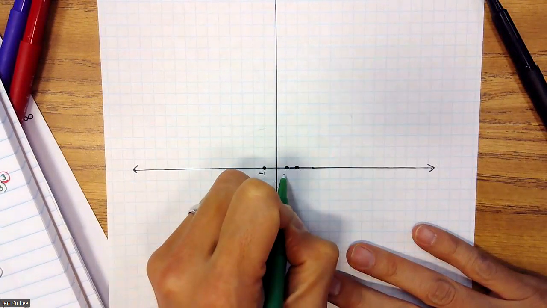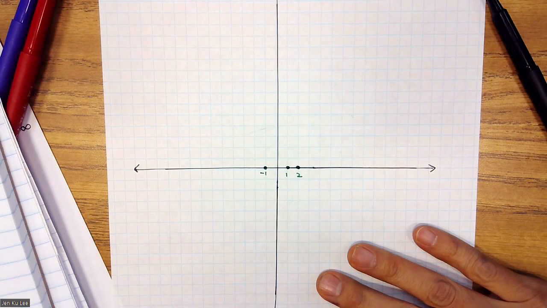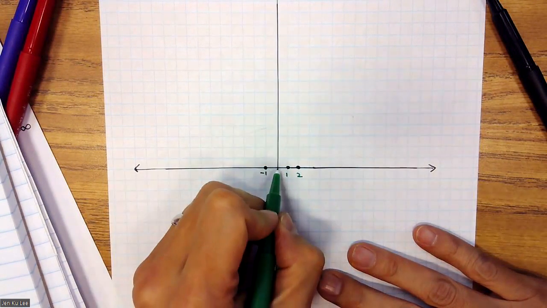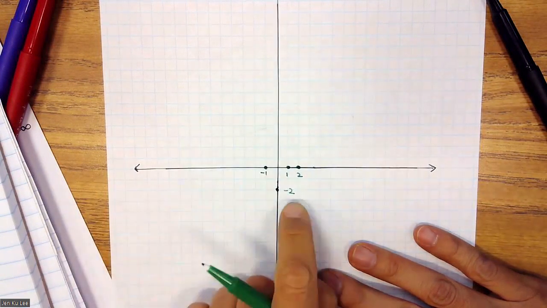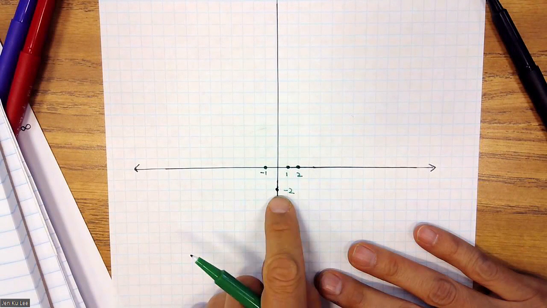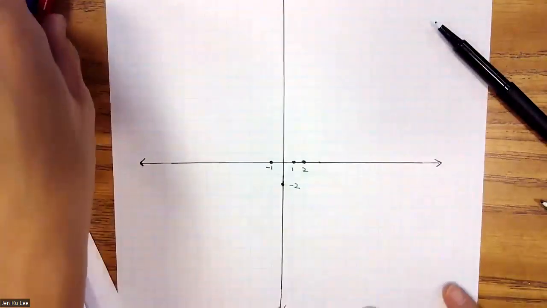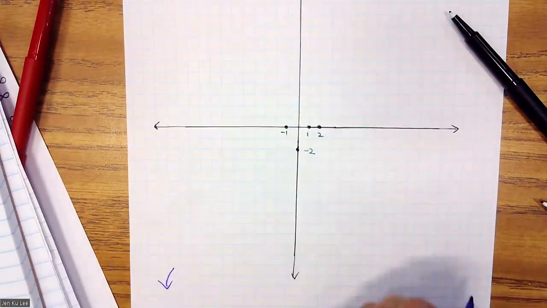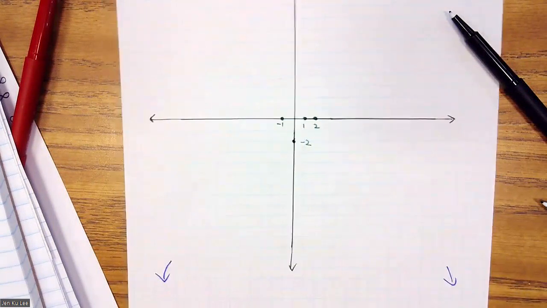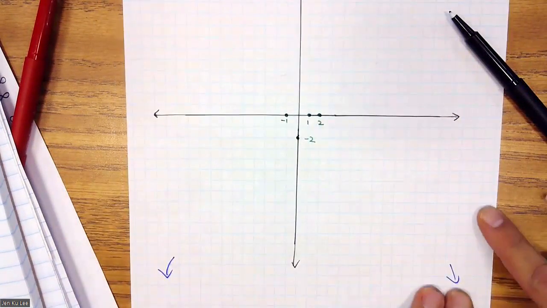At -1, 1, and 2. I know my end behavior. Oh, and I have another point. My y-intercept is 0, -2. So I know that the graph somehow, some way goes through this as well. My end behavior is down and down. So I'm just going to draw this down here. Okay. So I know my graph is going to end this way.